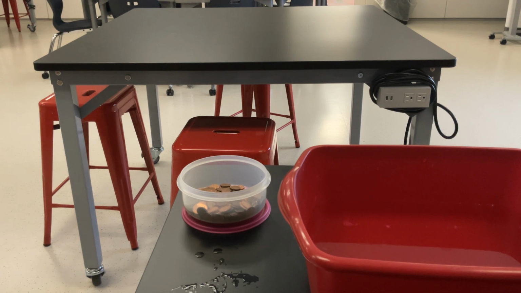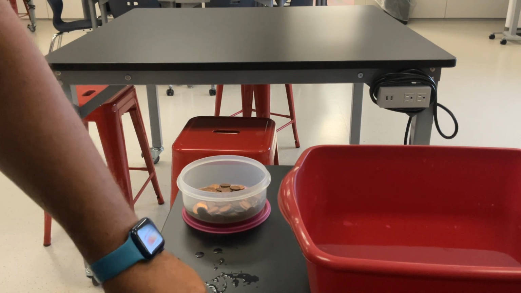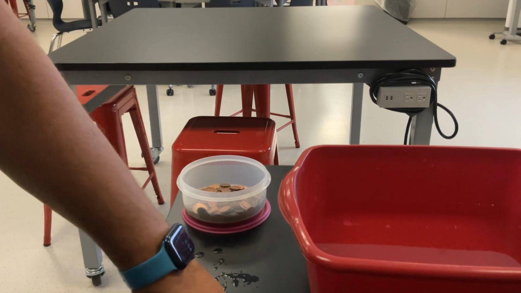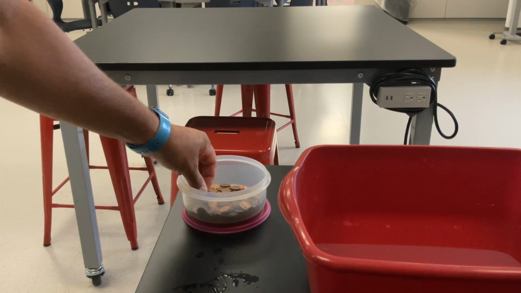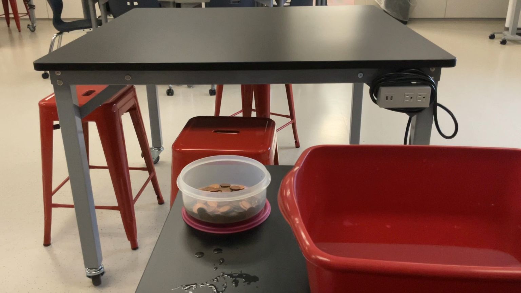All right, so now we need to complete the hypothesis step. The hypothesis step is an if-then statement. And so we're going to write a hypothesis, if something, then something, okay?